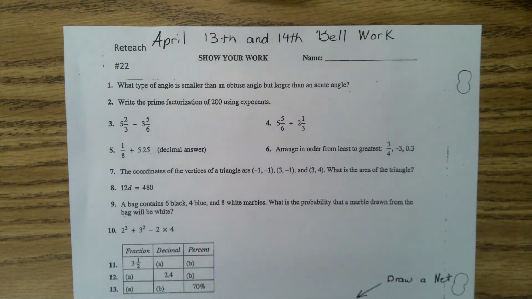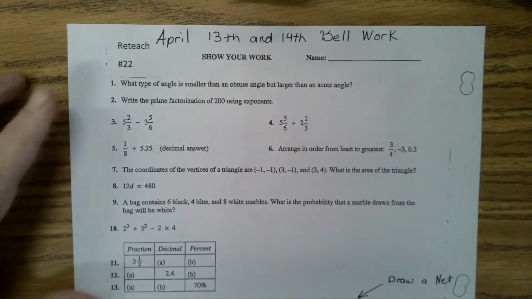Just make sure you are really thinking about what is this asking me to do, and then at the end say, yes, I do know how to do these things. All right, because I know you do. If you're not thinking, though, it will not happen. You've got to make sure you're applying yourself.